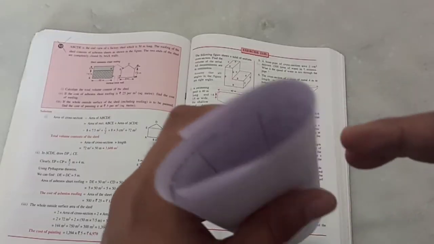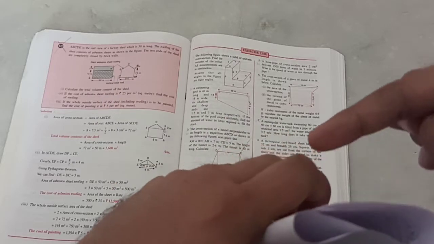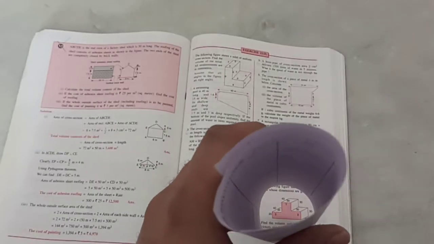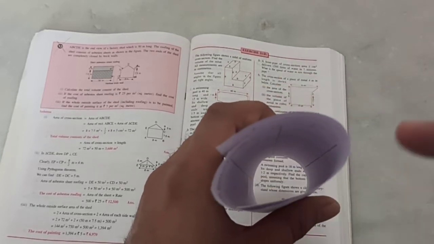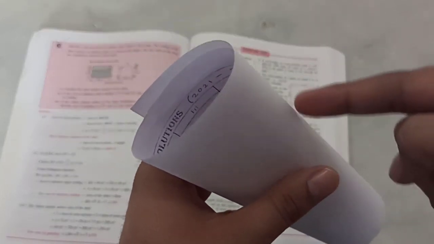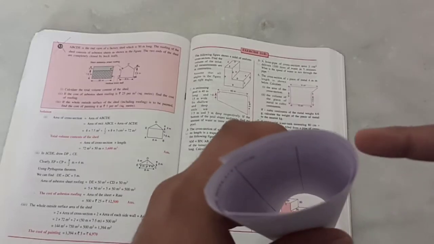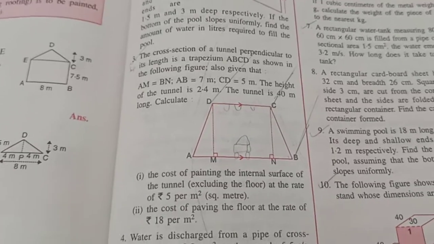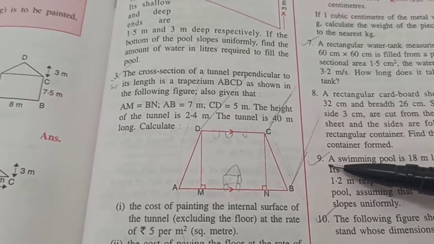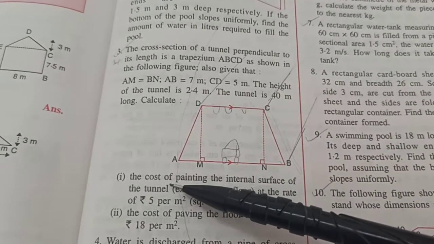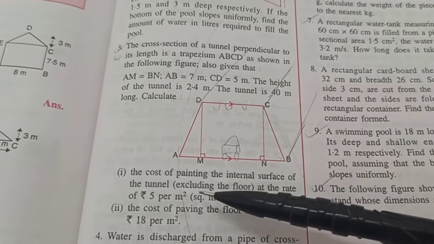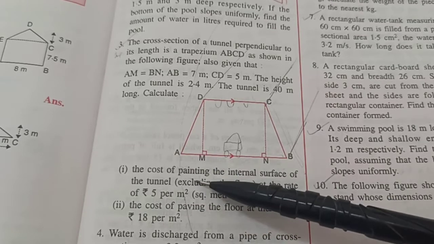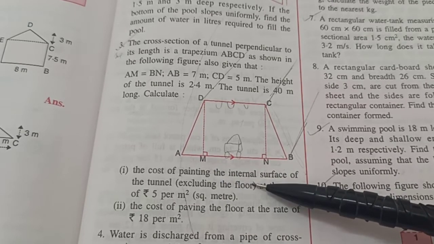Now if I wanted to know the total area of this tunnel, the walls of the tunnel, what I can do is take the perimeter and multiply it with the height. So I'll get the curved surface area. So even in this sum, they have asked us to find the cost of painting the internal surface of the tunnel at this rate, excluding the floor. Obviously the floor is not painted.